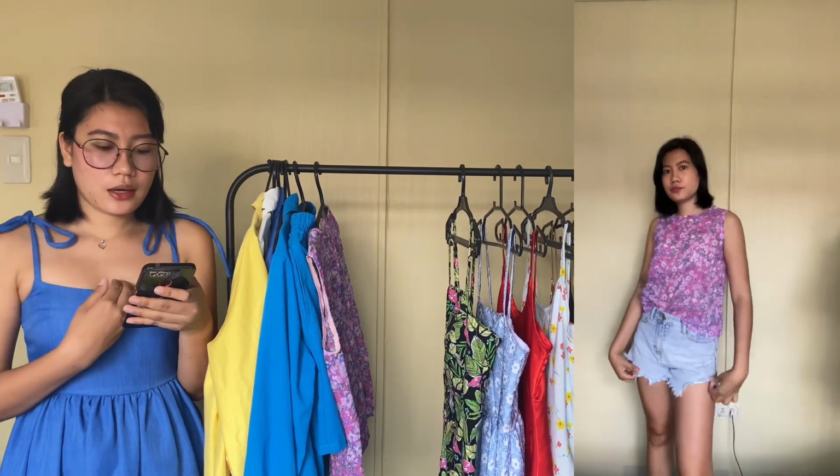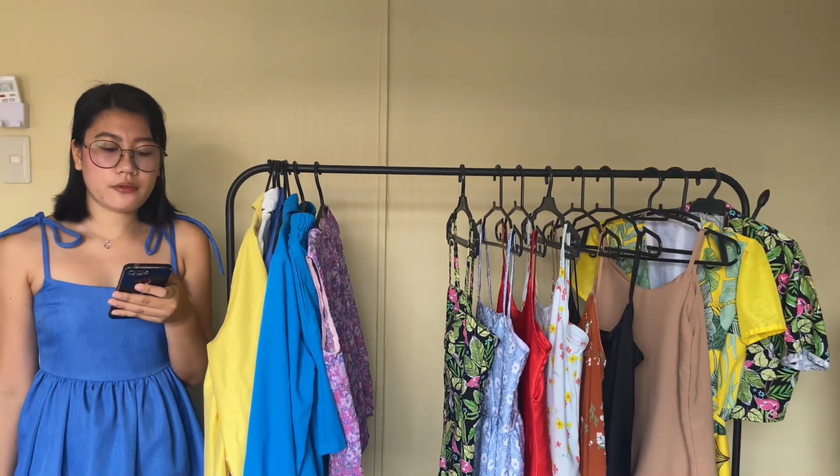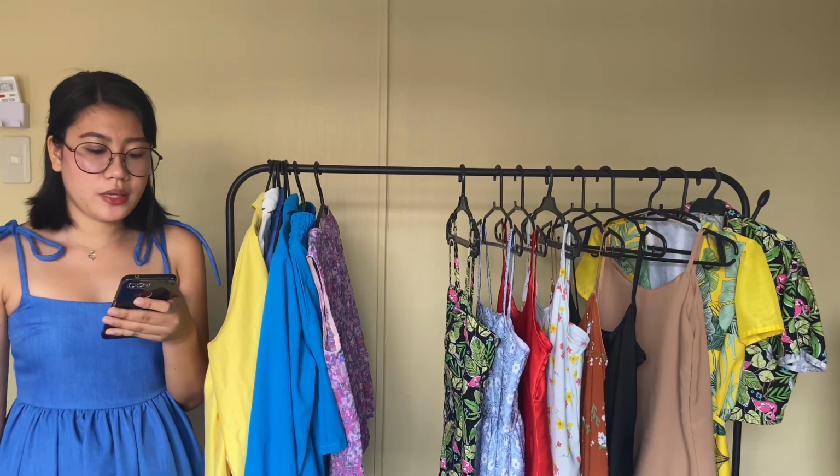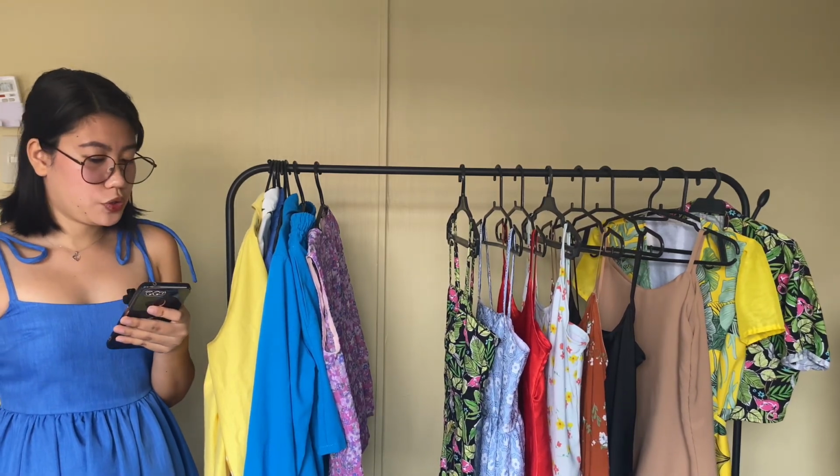For the pattern, you can alter it if you want a V-neck or a wider neck, and adjust the sleeve. If you are a beginner, I recommend you to start with this. I will be making a sew along with this in the future.